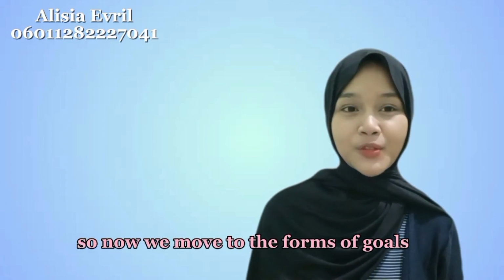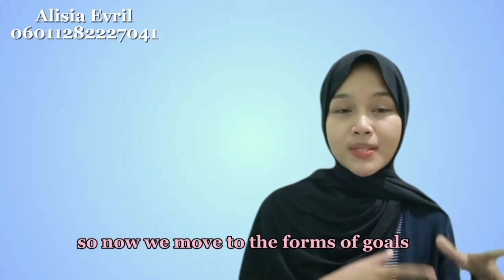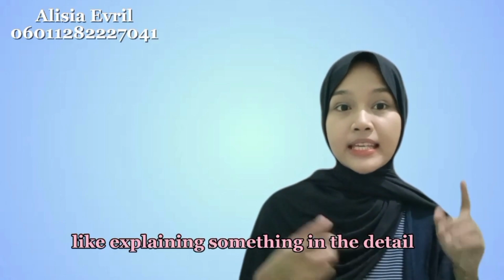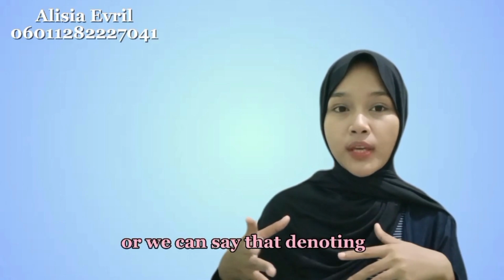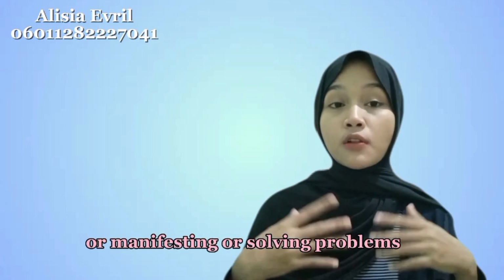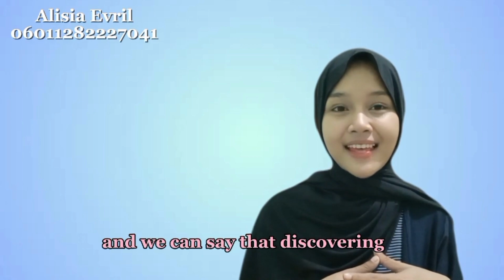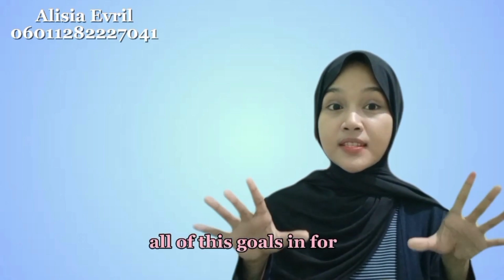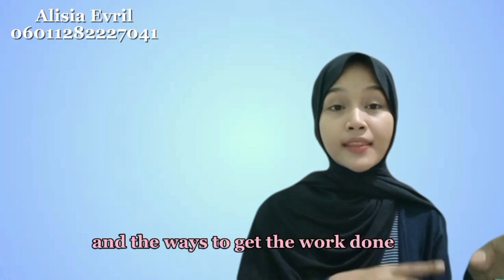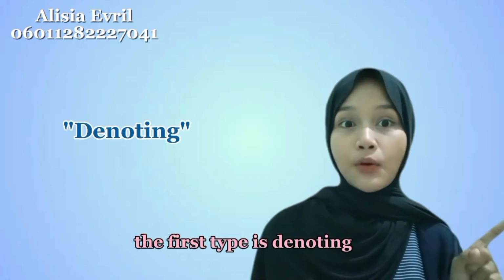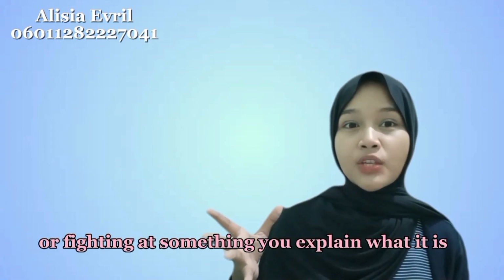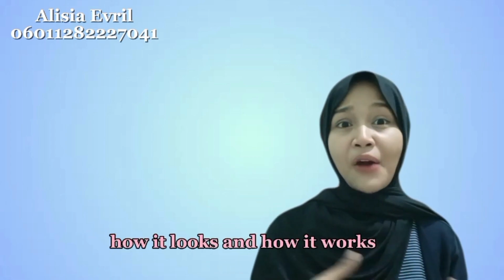Alright, so now we move to the forms of goal schemas. There are different types of goals in learning, like explaining something in detail, or we can say denoting, teaching step by step, or manifesting, or solving problems, and we can say discovering. All of these goals involve mixing different skills and knowledge to get the work done. The first type is denoting. So this is when you go beyond just naming or pointing at something. You explain what it is, how it looks, and how it works.